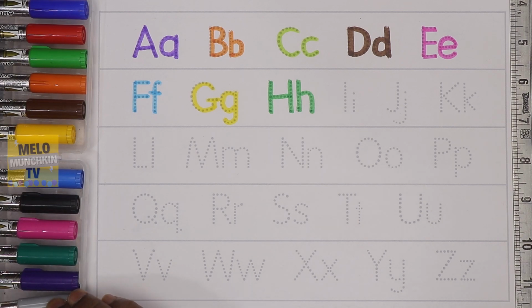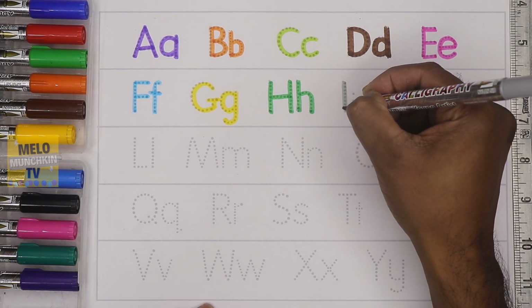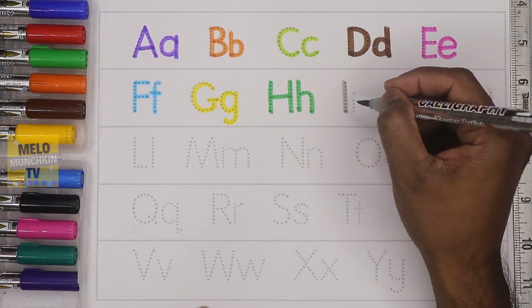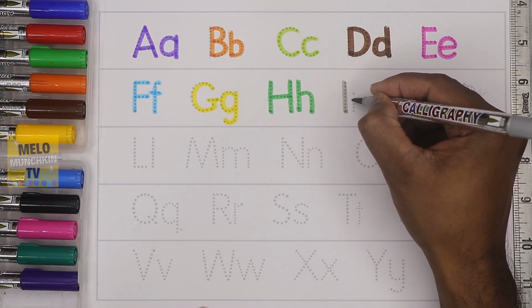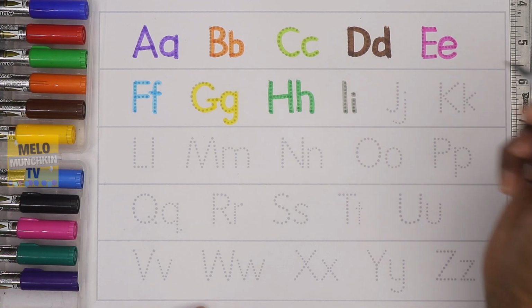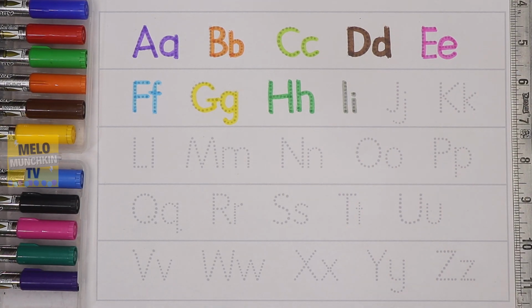Next I'll choose gray color and write the letter I. I for ice cream. This is capital letter I and this one is small letter I. I for ice cream. I for ice cream.